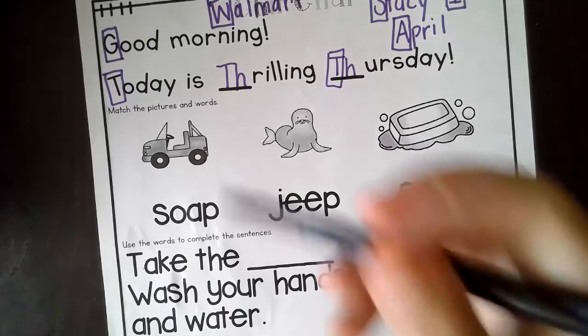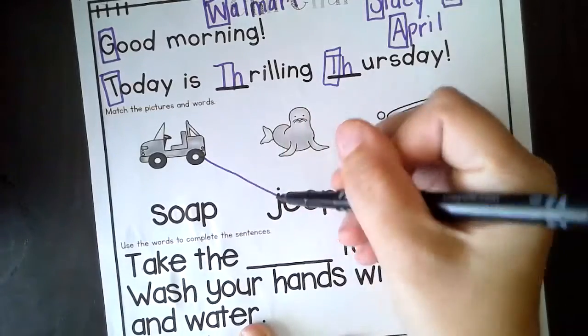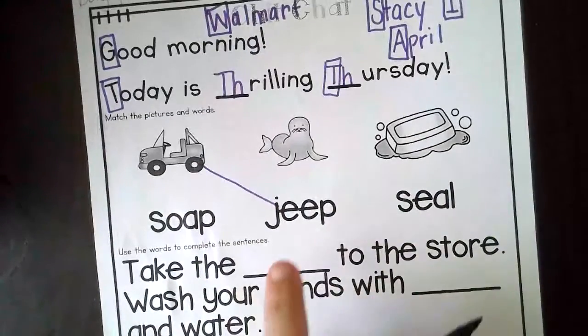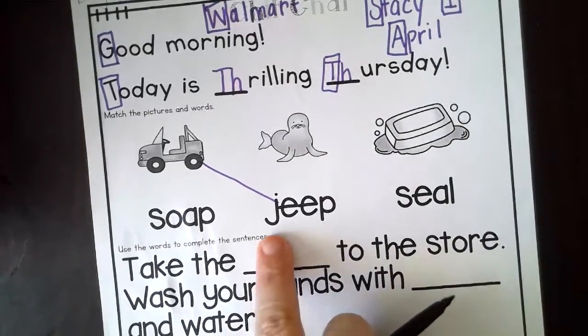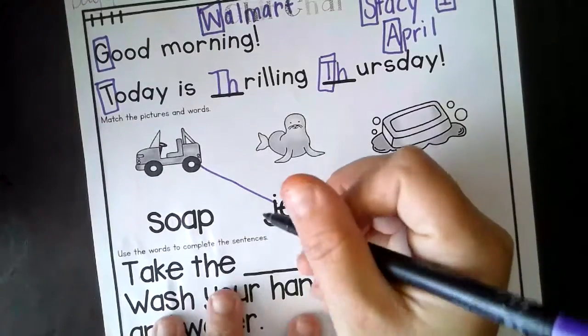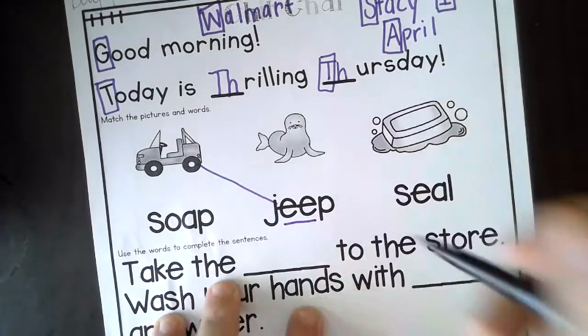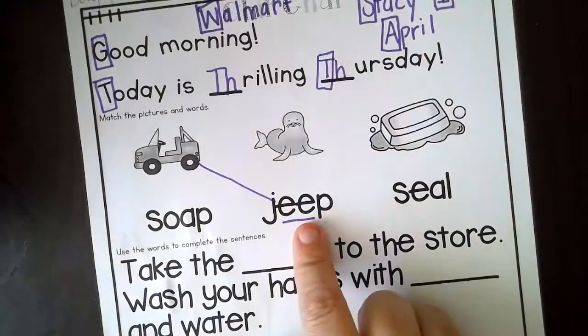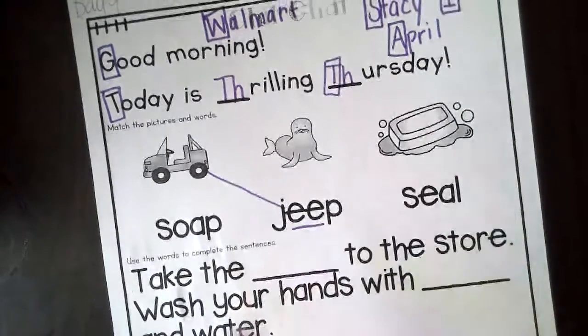If you said this one and you drew your line to this one, you are absolutely correct because when we hear Jeep, we hear the J and then we hear the P, and then we see double E's. Double E's say what? They say E, eep. You do it. Ready, go.